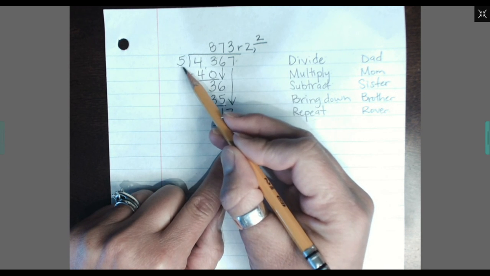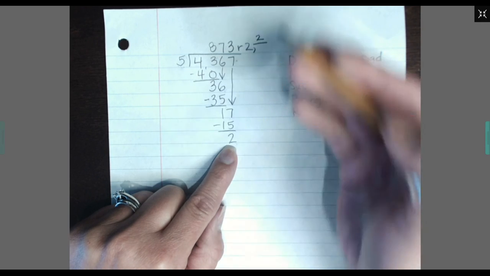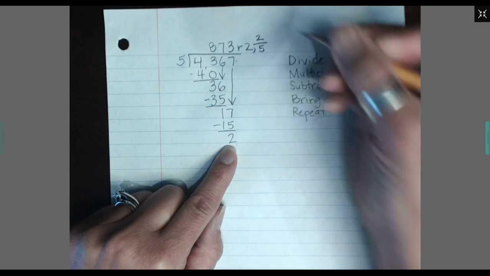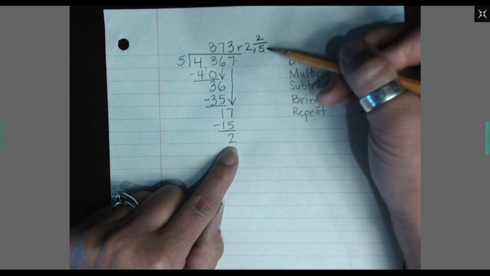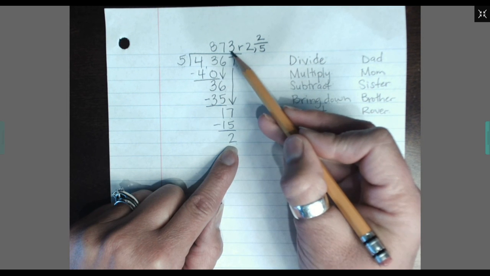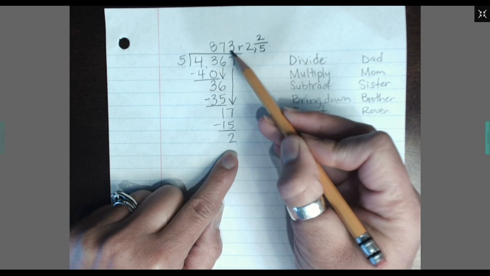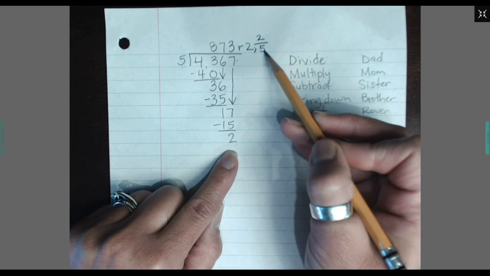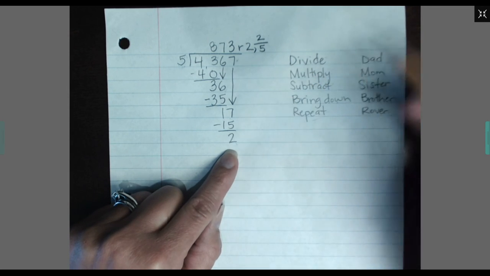So my denominator is the divisor here. So that's going to be a 5. So that's how you would write your remainder as a fraction. My quotient would be 873 remainder 2, or it would be 873 and 2/5. We also could do it as a decimal, but that is for another tutorial.